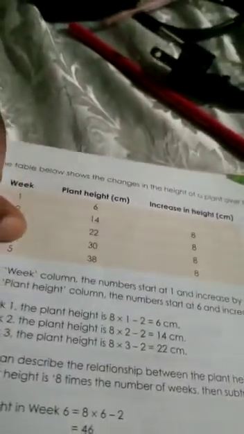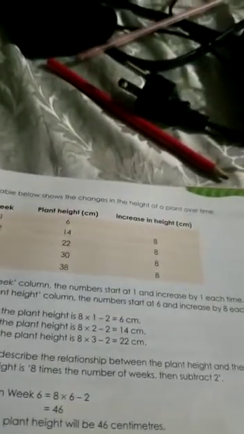So now let's look. In week 1, the number starts at 1 and increases by 1 each time. So if you notice over the weeks, we have 1, 2, 3, 4, 5. So it's increasing by 1, right? So now we're going to find another pattern.